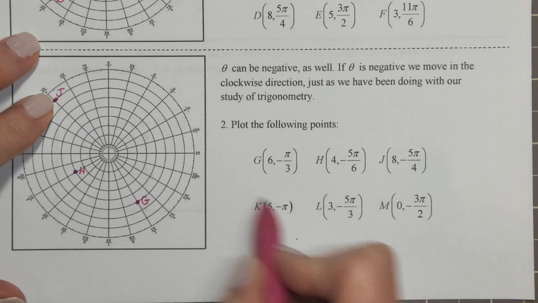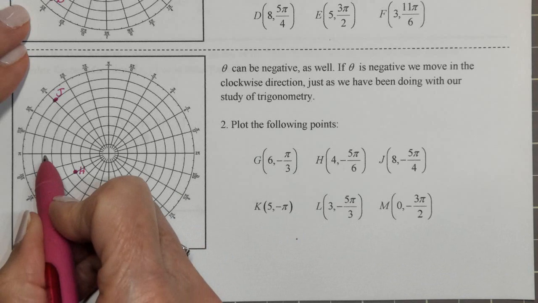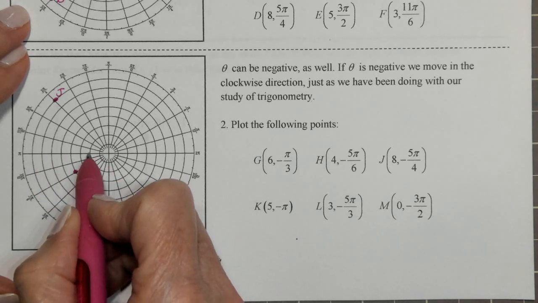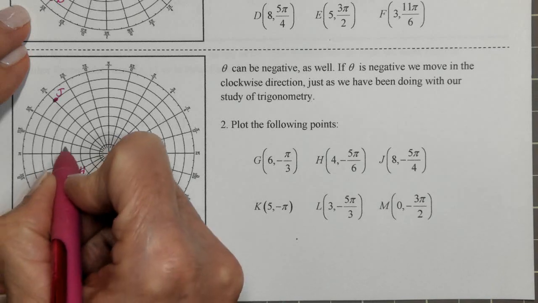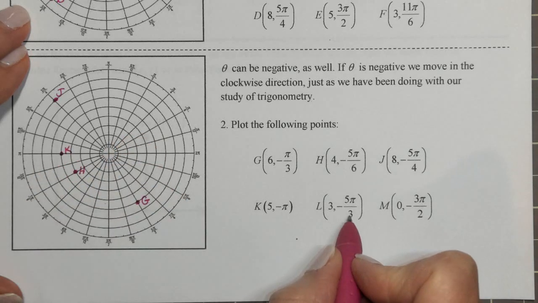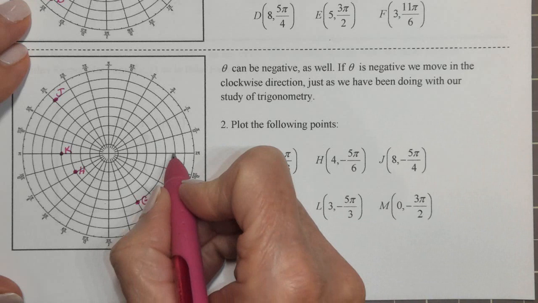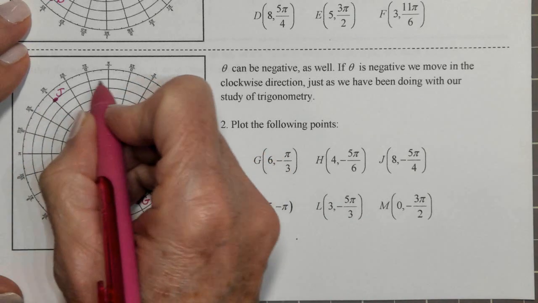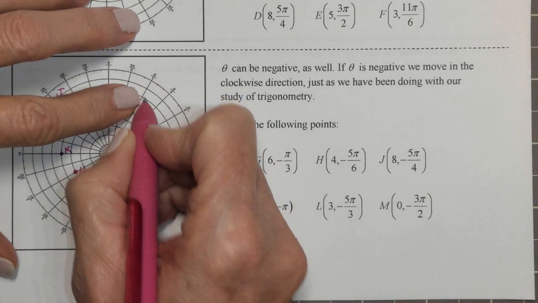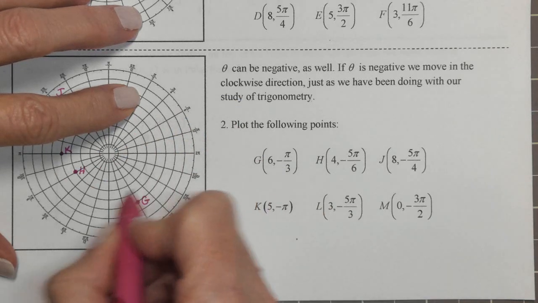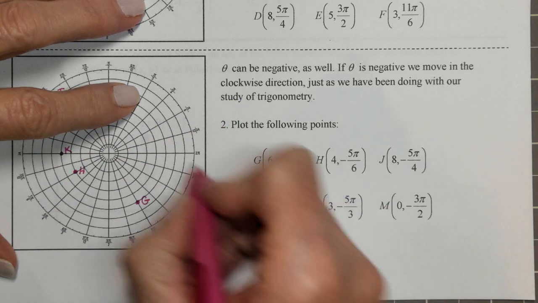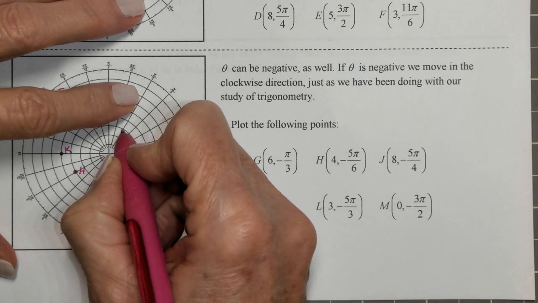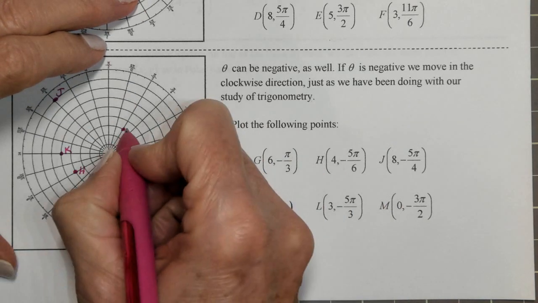Okay, 5, negative pi, out 5 units, 1, 2, 3, 4, 5. There's point K. Negative 5 pi over 3 is almost all the way around, but we stop 1 pi over 3 short. It is coterminal with pi over 3. We go 3 units out, 1, 2, 3. There's point L.